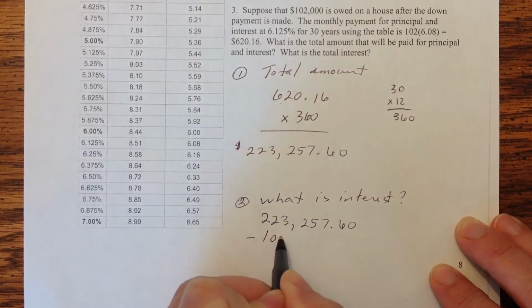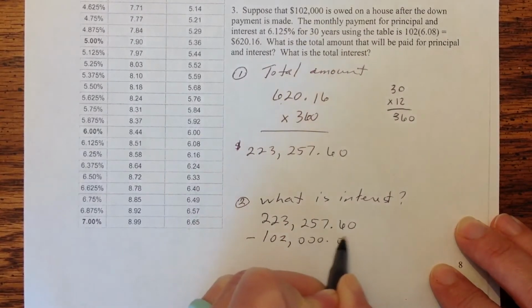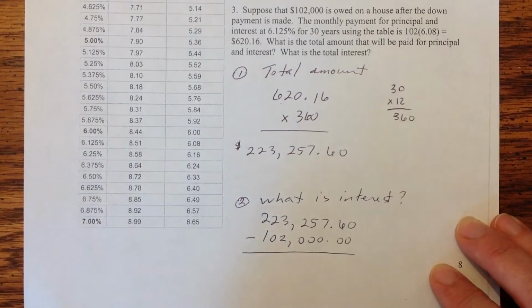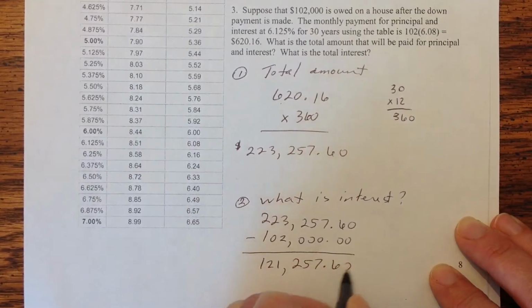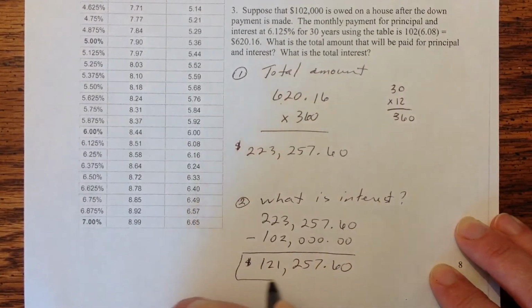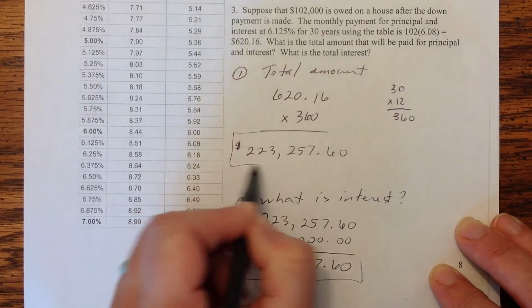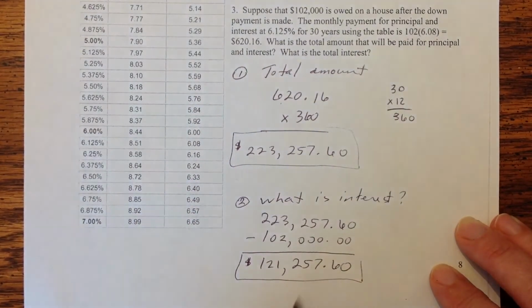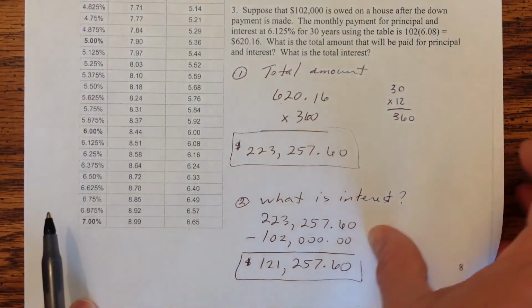So you subtract the $102,000, and what you're left with is $121,257.60. And this amount is how much is interest to the bank. So you paid off the asking price of the home and you paid all the interest.